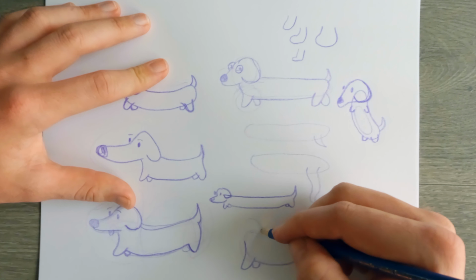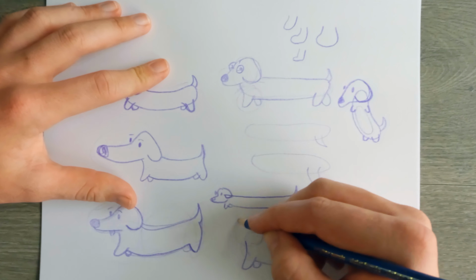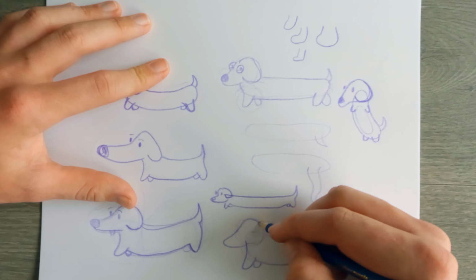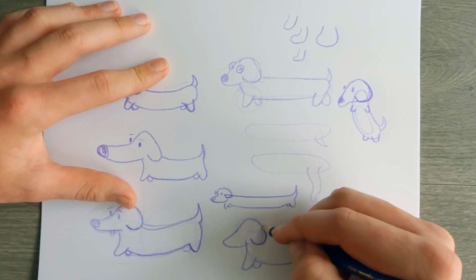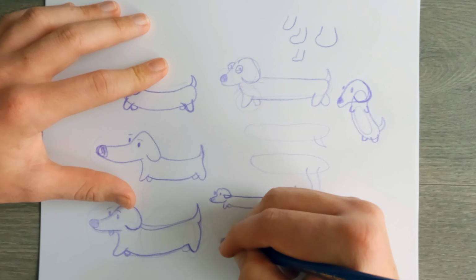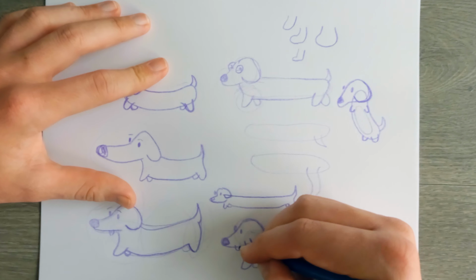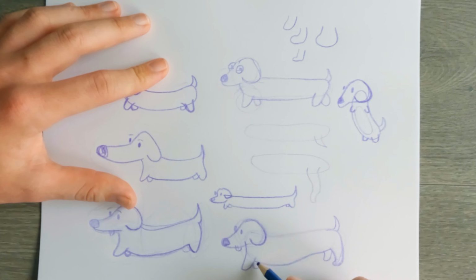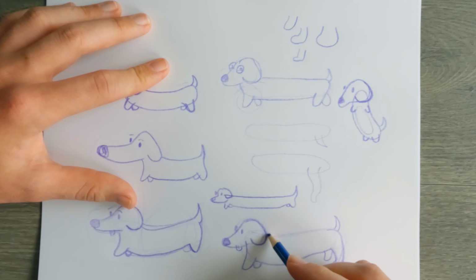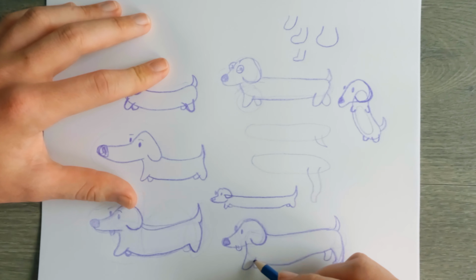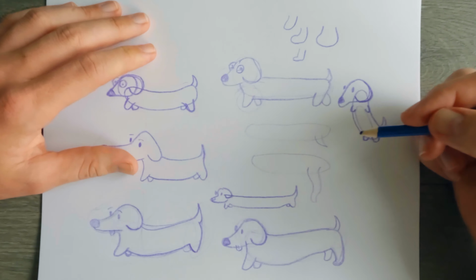And then we have his head and his snout. His head comes in with his head, I think, is pretty good. I really like how it's going. Yeah. And his little tail right there. I like that body a little more. I feel like that's a little bit closer to what we want. So maybe something like that.